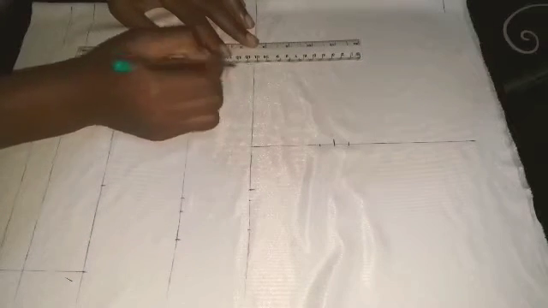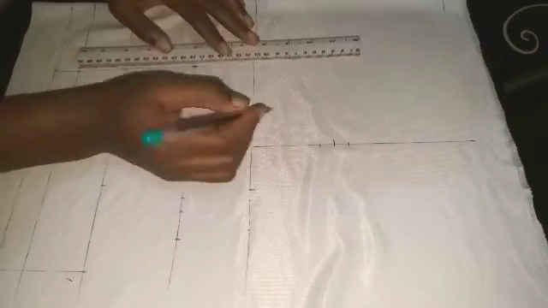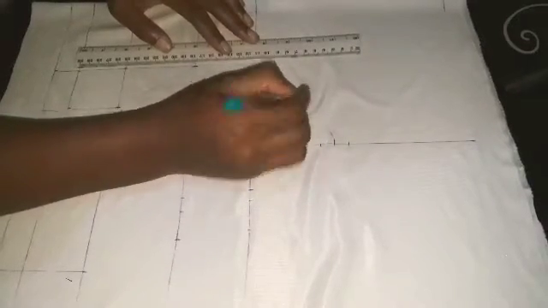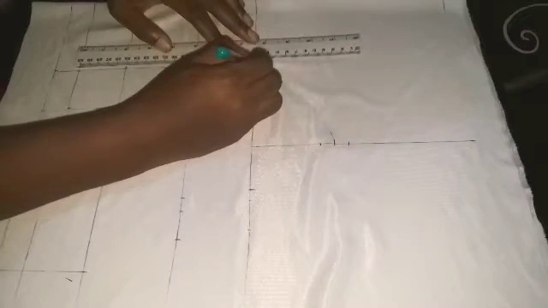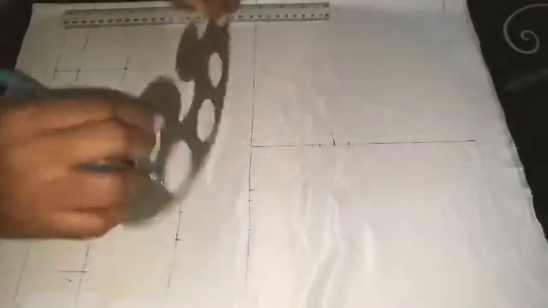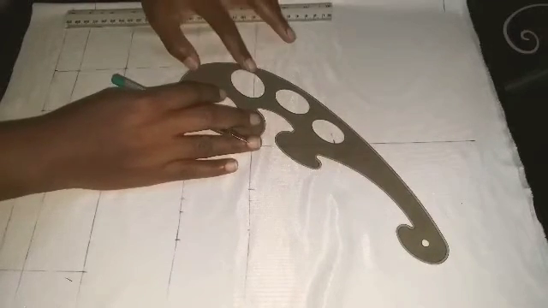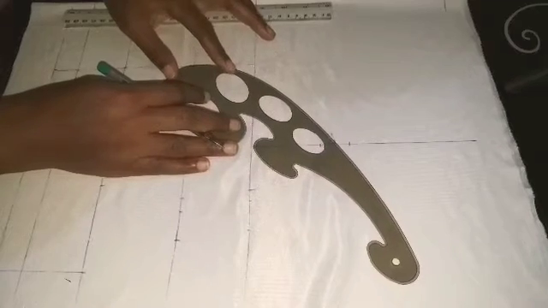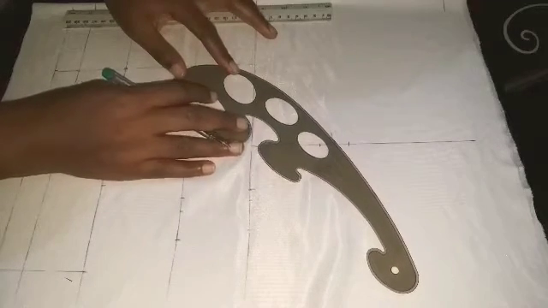So use a curve to just join that 3 inch point to the dart, or to the top of the dart point that we made earlier, and this is to indicate the curve of the bust. So I went ahead and I smoothed that curve with my French curve, as you can see in the video.